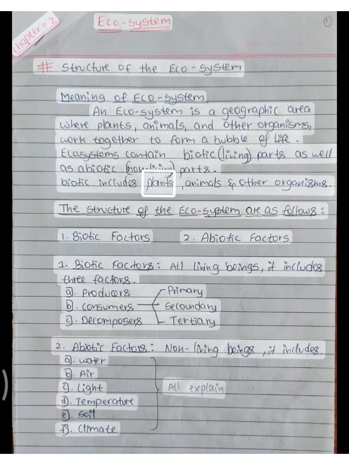Ecosystems contain biotic (living) parts as well as abiotic (non-living) parts. Biotic includes plants, animals, and other organisms. The structure of the ecosystem is as follows: 1. Biotic factors. 2. Abiotic factors. 1. Biotic factors: all living beings, it includes 3 factors.